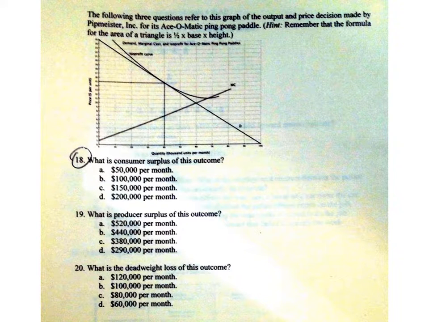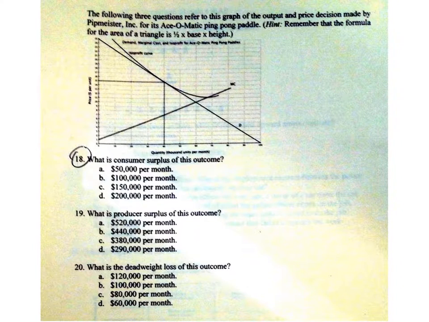From the Module 4 wrap, I wanted to go over the basic concept of gains from trade, and these are questions 18, 19, and 20 from that quiz. So here we have this market for ping pong paddles, and we see the firm faces a downward sloping demand curve, and we know that the firm does best by producing where it reaches the highest iso-profit line, the highest profits, given the constraint of the demand curve.